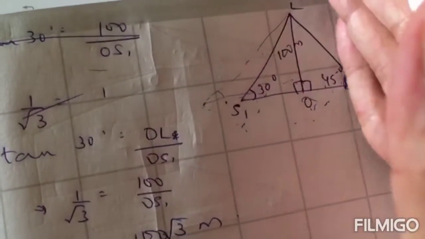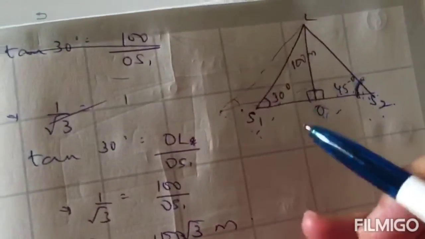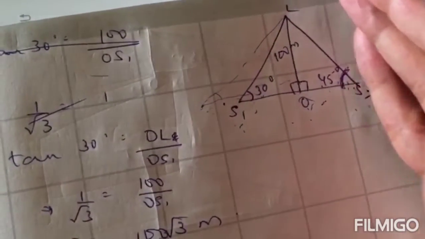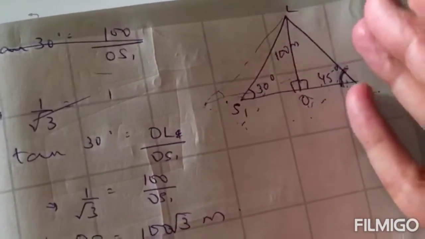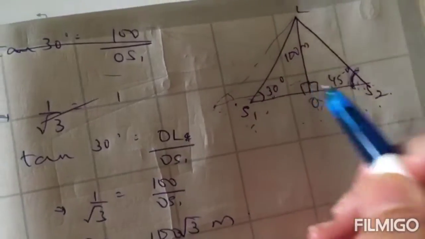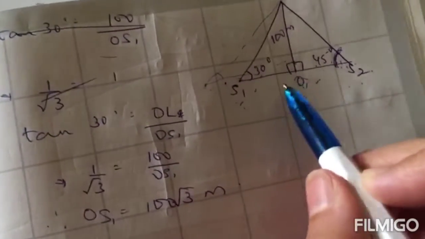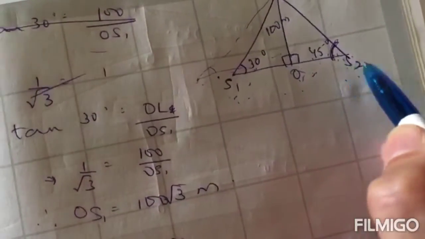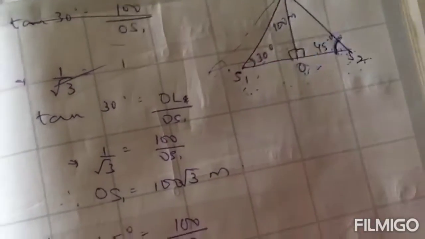So the larger the angle, the closer you are to this point. The further away you are from this point, the smaller the angle. So OS1 is greater than OS2, or OS2 is less than OS1. Just for information purposes.